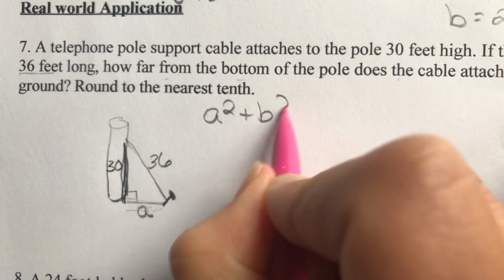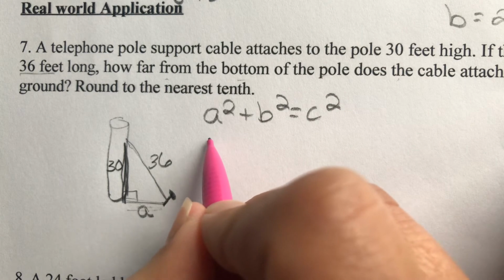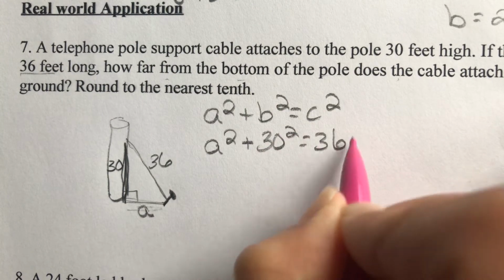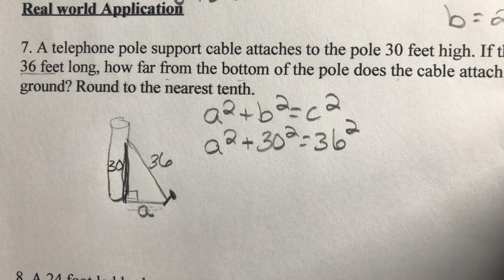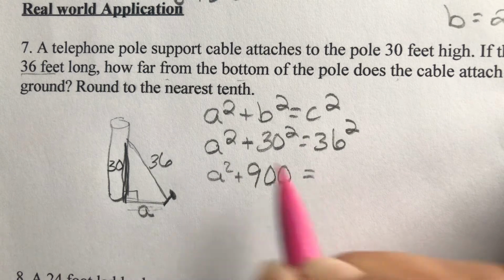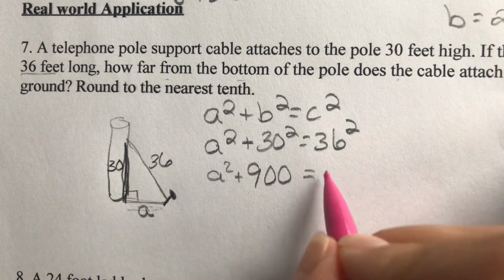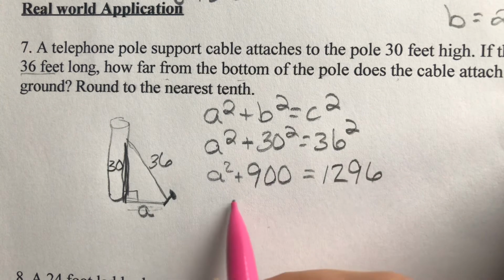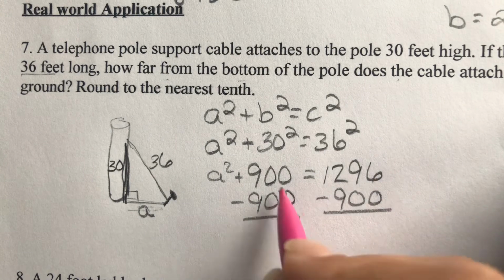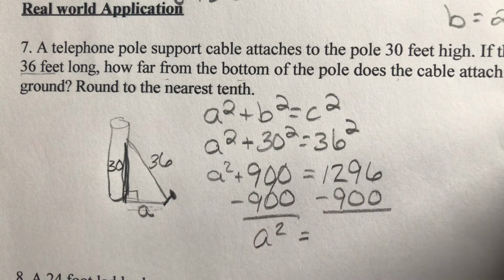So a squared plus b squared equals c squared. I'm going to leave my a blank. 30 squared equals 36 squared. 30 squared is 900. 36 squared is 1,296. Subtract 900 from both sides. Using my calculator, I get 396.